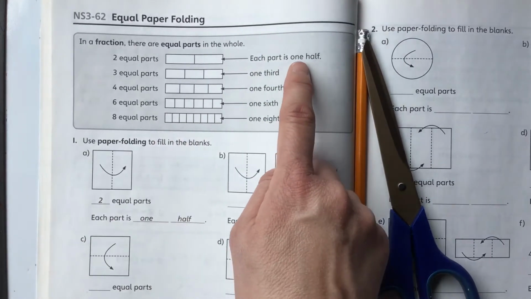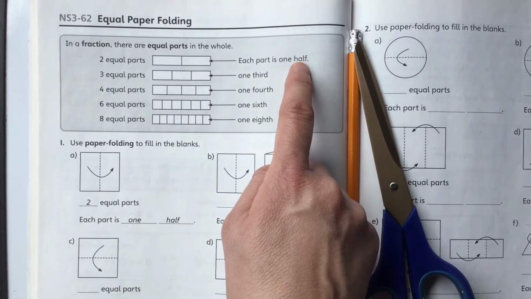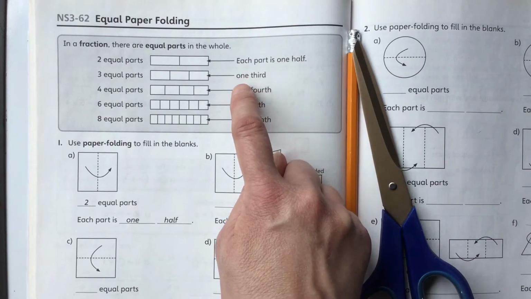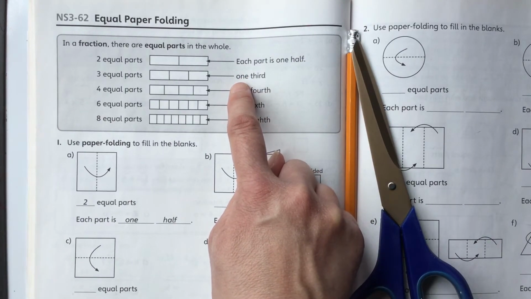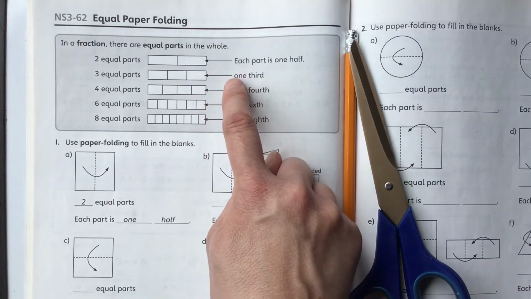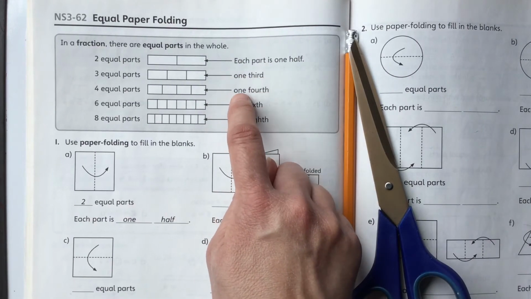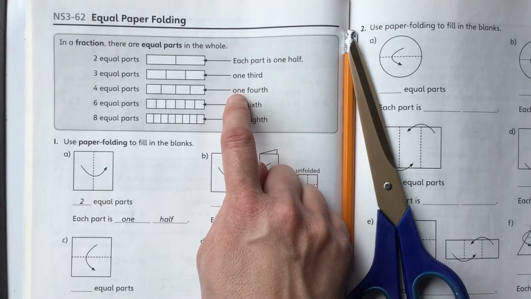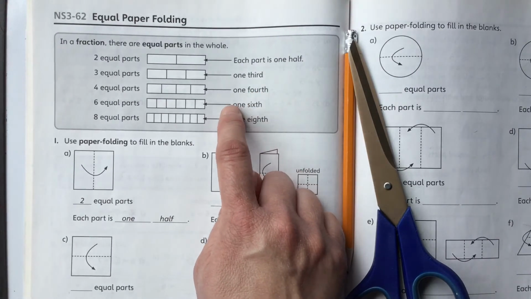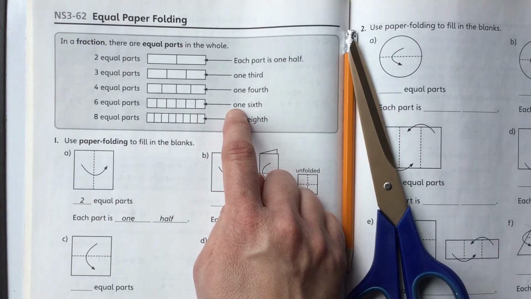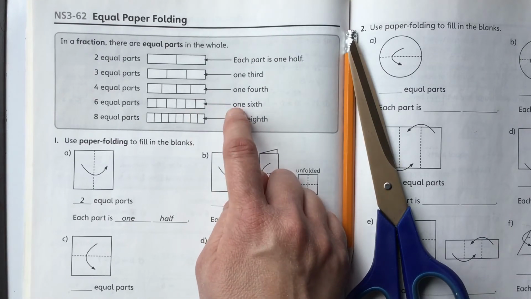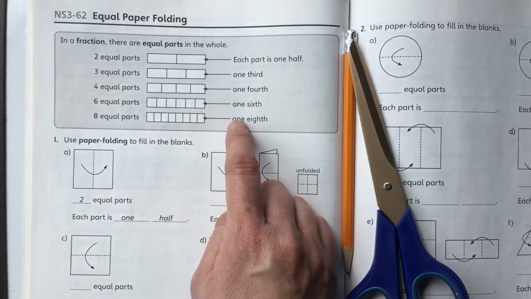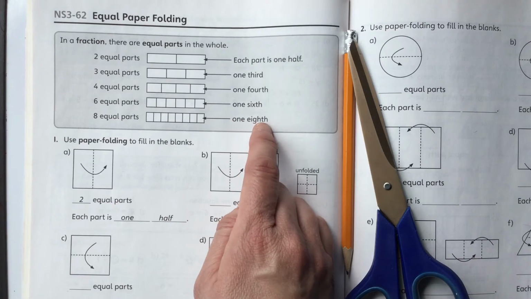Okay, so there's your key words. If you divide a shape into 2 equal parts, each part is called 1/2. If I divide a shape into 3 equal parts, each part is called 1/3. If I divide a shape into 4 equal parts, each part is called 1/4. If I divide a shape into 6 equal parts, each part is called 1/6. And if I divide a shape into 8 equal parts, each part is called 1/8.